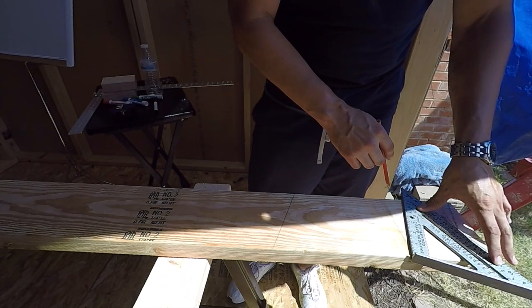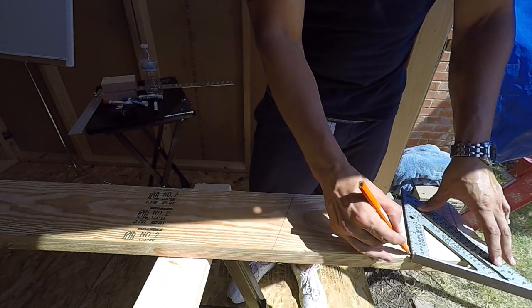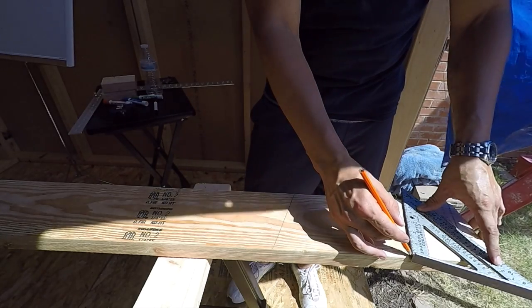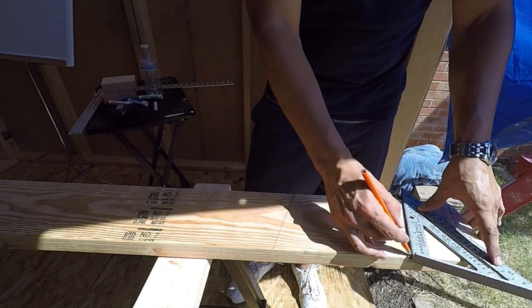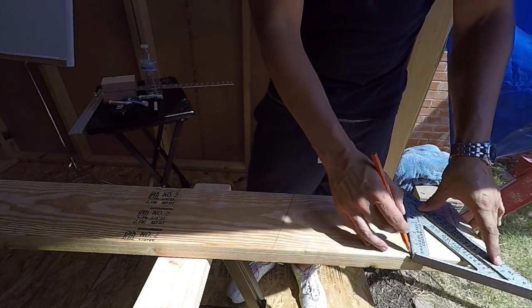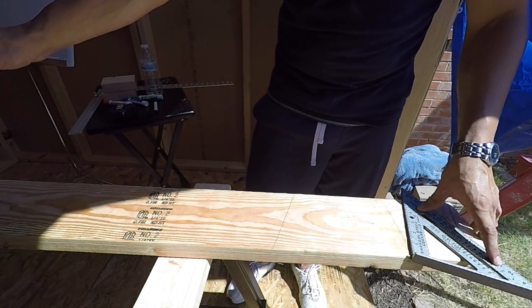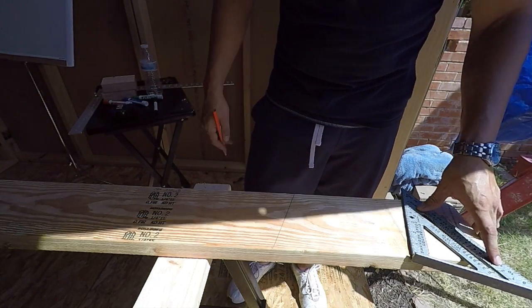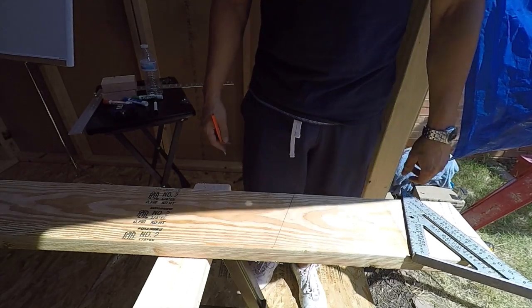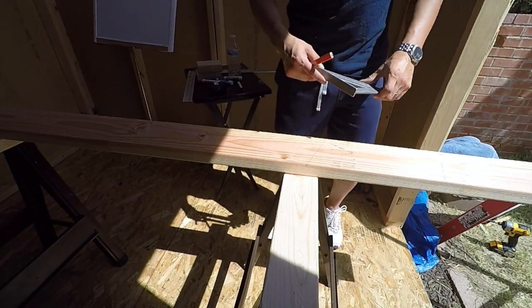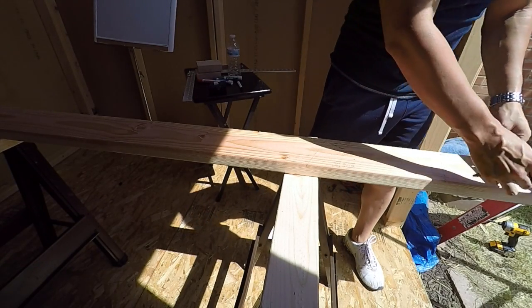You would make your marking here. From this point, and if I remember correctly, on a 4/12 pitch, it was 50.59 inches. You would have your marking here. You would put your tape measure down the line to 50.59, make your marking again, and you would have your bird's mouth. Pretty simple.